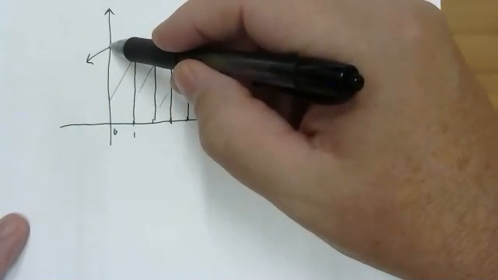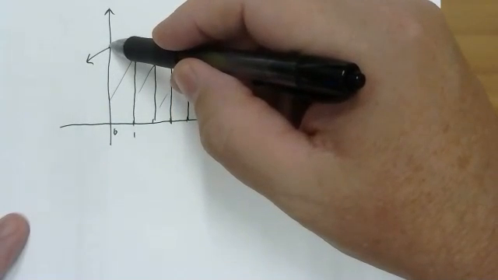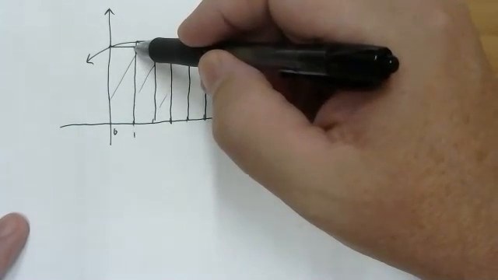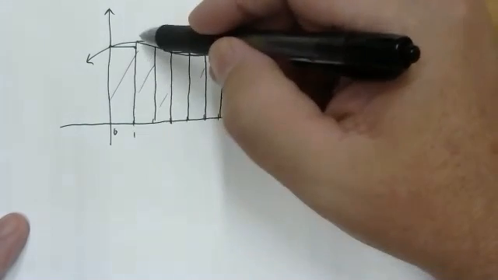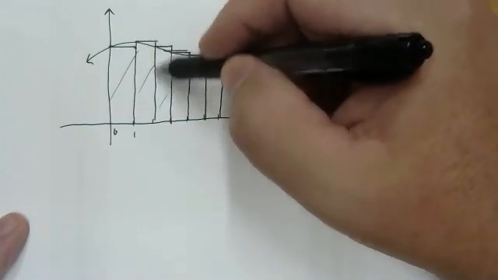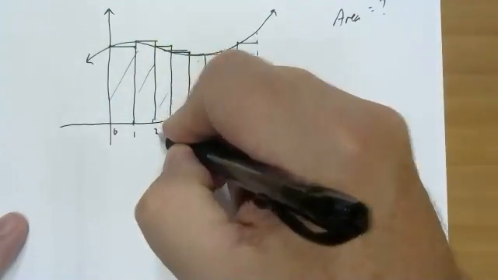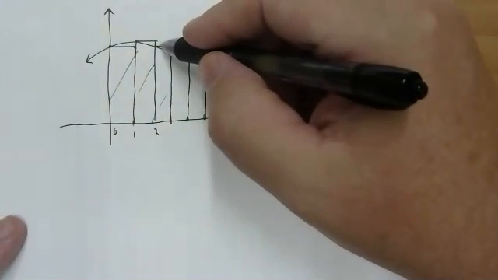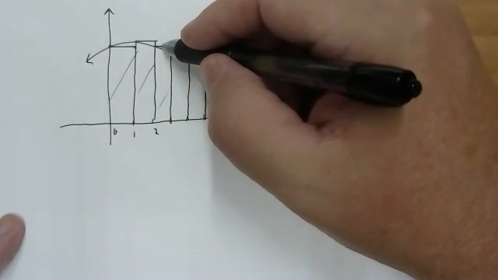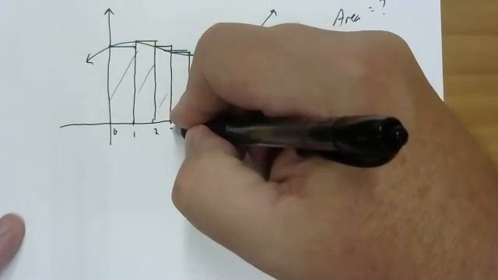So at 0, I'm right here. I just go across to where x is 1, and I stop, and then I make a rectangle. At 1, I go to my function up here, and I go across, and I stop at 2. And then for 2, I start here once again on my curve, and I go to 3.